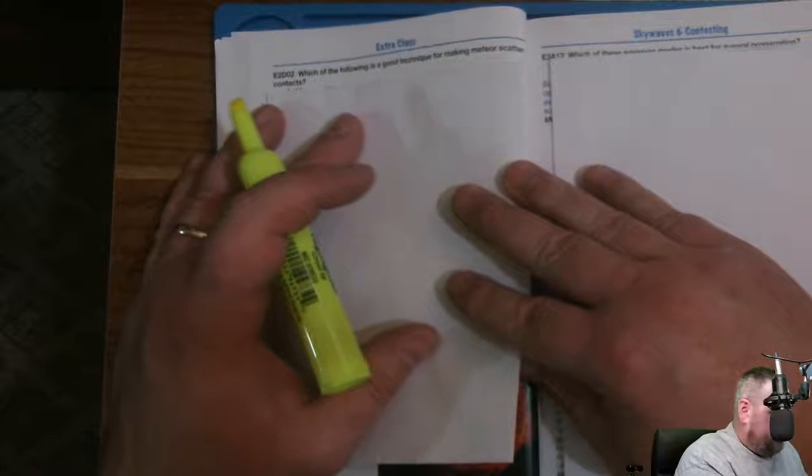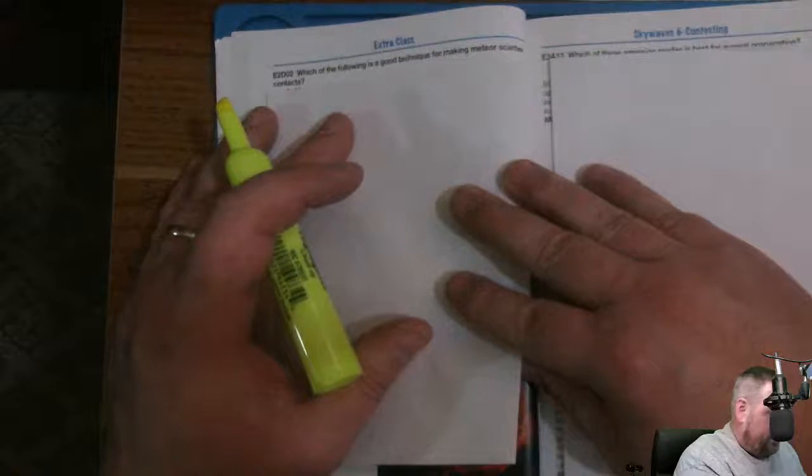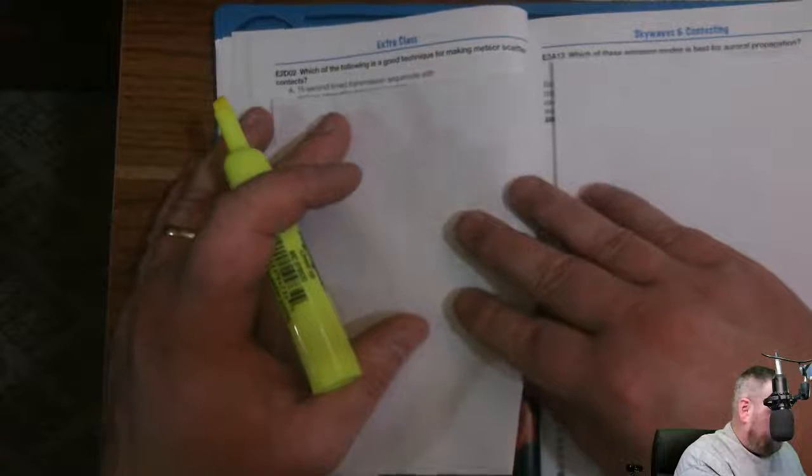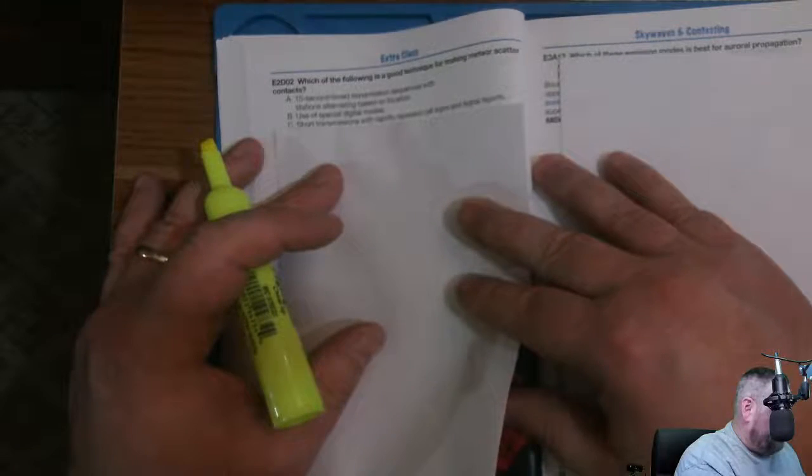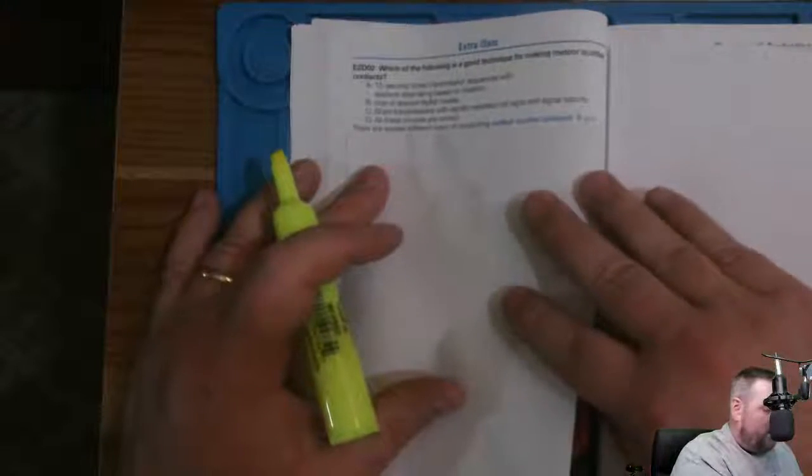Which of the following is a good technique for making meteor scatter contacts? A. 15-second time transmission sequences with stations alternating based on locations, kind of like what WSJT-X does. B. Use of special digital modes. C. Short transmissions with rapidly repeating call signs and signal reports. Or D. All of these choices are correct. I would say probably any of those would work good, since they have to be your shorter signal spans. Any of those would be a good way to go, so I'm going to say all of them.